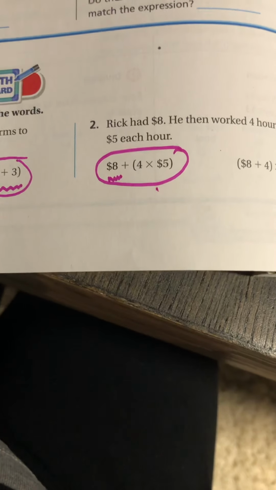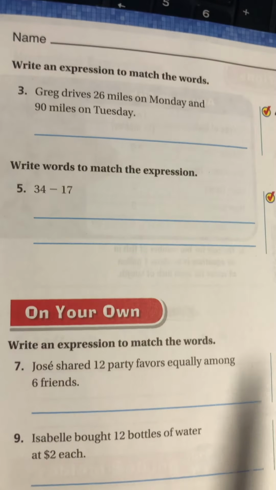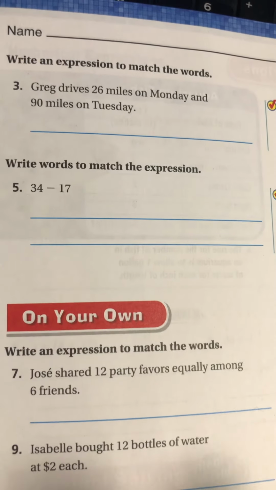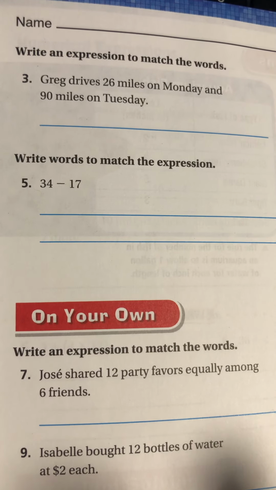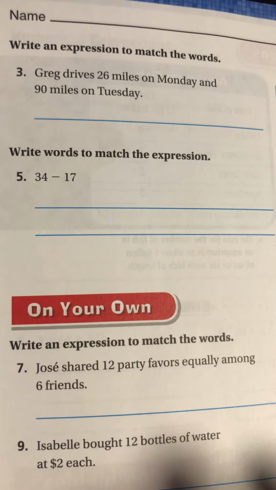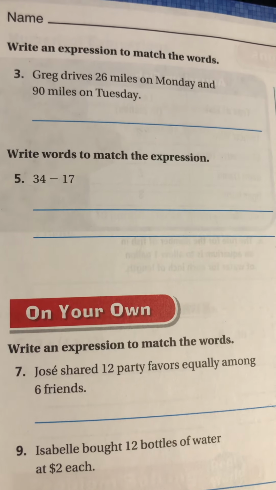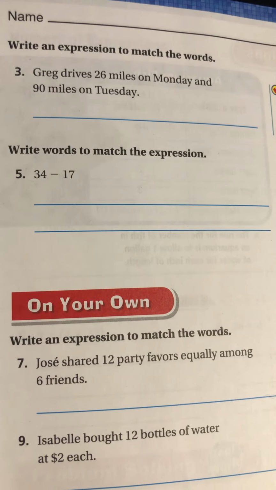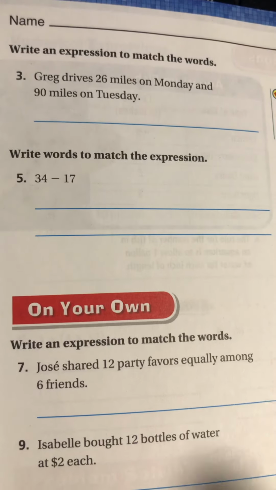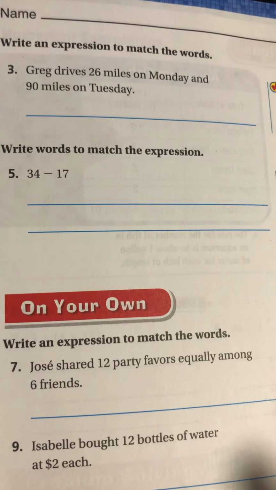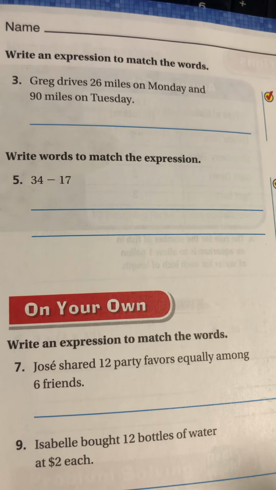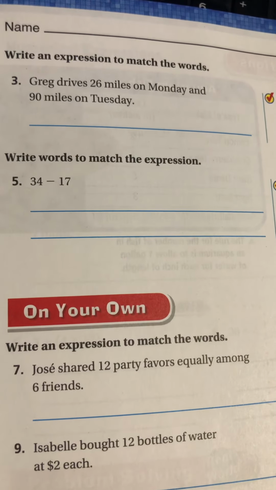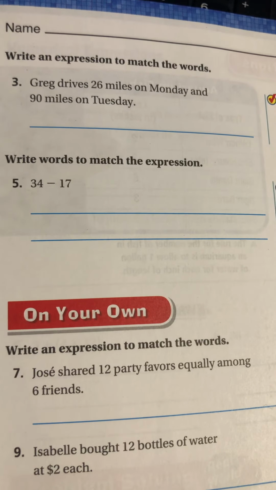And of course, I can't ever stop myself. As I'm looking at page 63, for some reason, whenever it says write words, students start to get a little freaked out, a little confused. So literally all you have to do, write words to match the expression. 34 minus 17. You could write anything from, I had $34, I spent $17 on candy. I had 34 pieces of Halloween candy, I gave my sister 17. Okay, just make it simple. Okay? No, you don't have to think too hard about putting the words to the expressions.